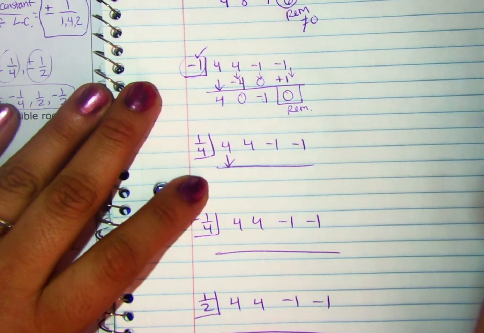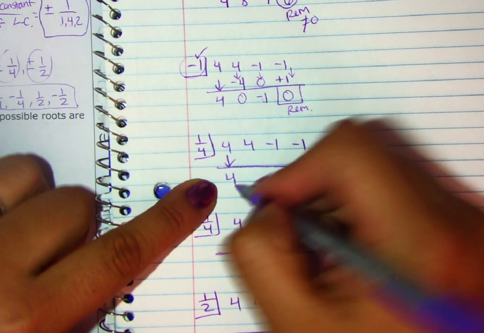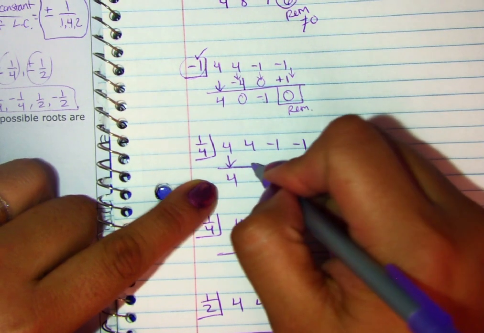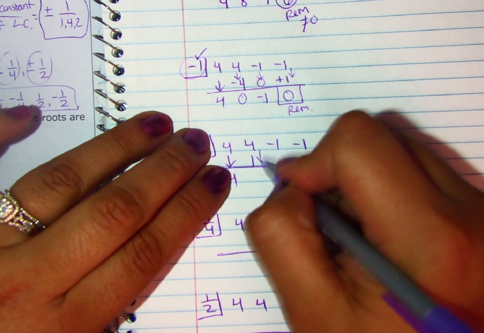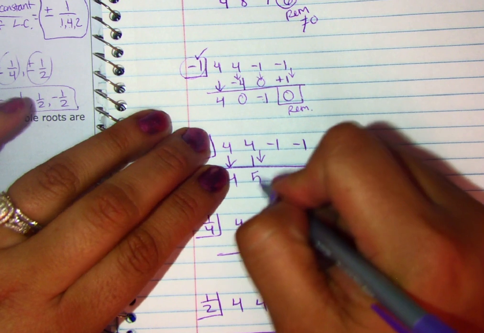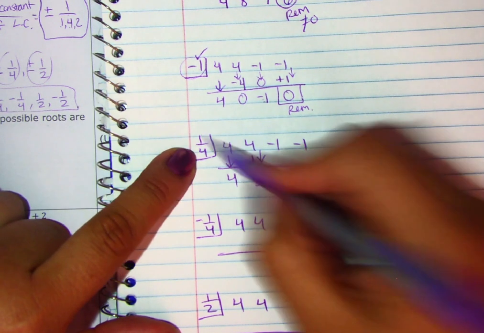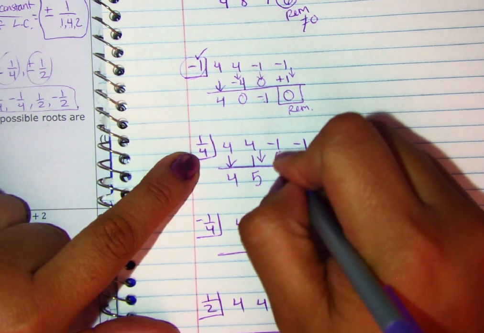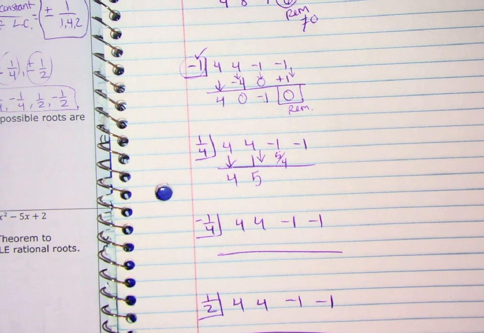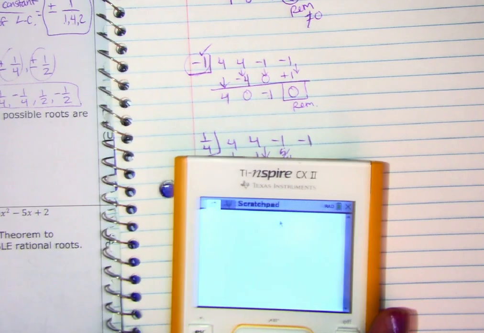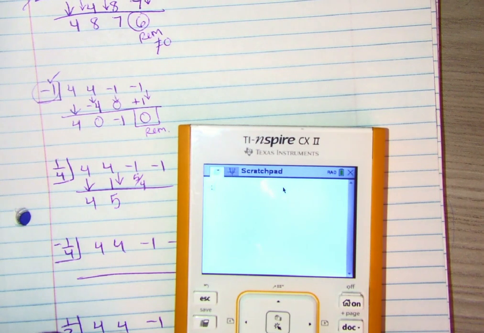So let's try these. So 4 comes down, 4 times 1/4. That's dividing into 4 pieces, so it's 1. So this is adding 5. 4 plus 1 is 5. Then we multiply 1/4 times 5, so it's going to be 5/4. On this one, because you have a whole number and a fraction, you can use your calculator if you want. You're going to do -1 plus 5/4, and that's 1/4.